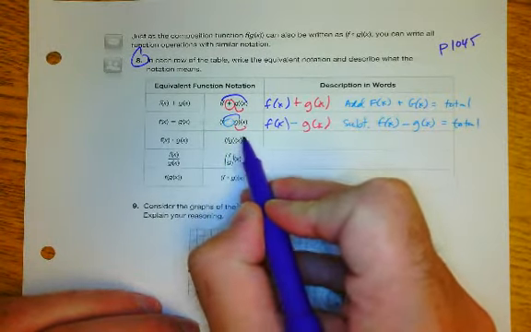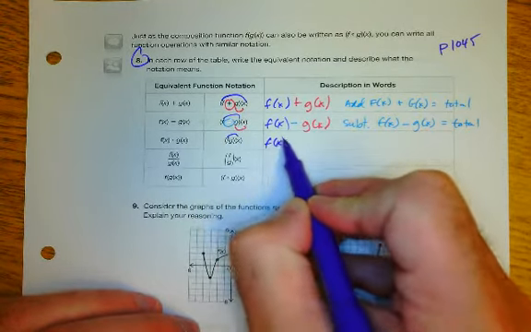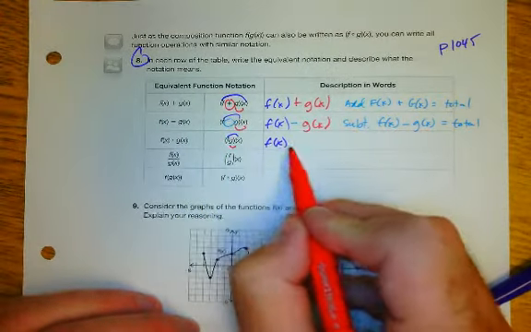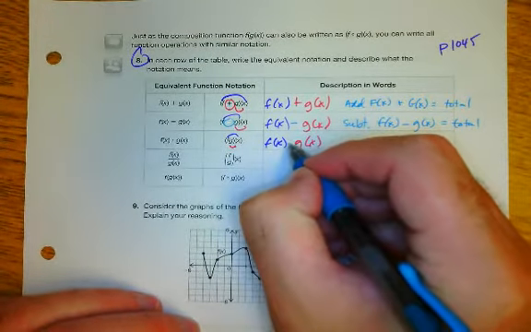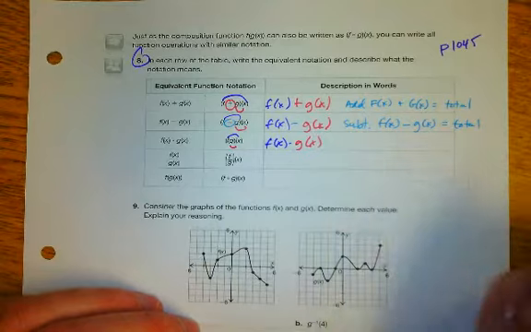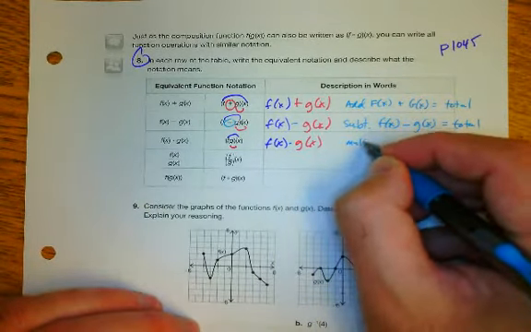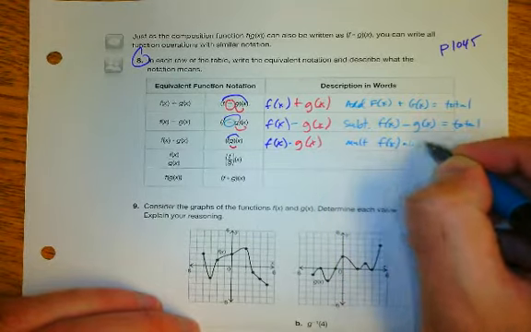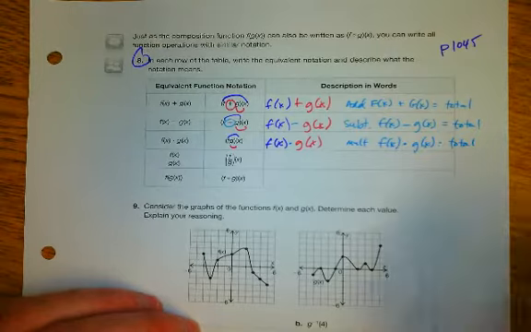Notice f and g are in parentheses next to each other and then x, so we distribute f of x. Over here we distribute g of x. Since f and g are right next to each other, we put a dot, which means we're multiplying. Let's put this dot here. And this means to multiply f of x's answer times g of x's answer and get a new total.